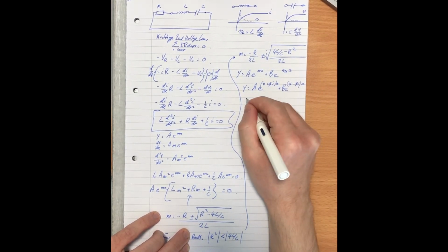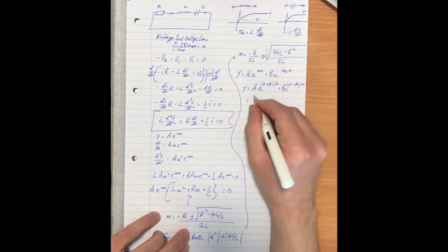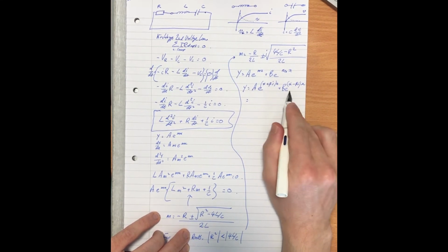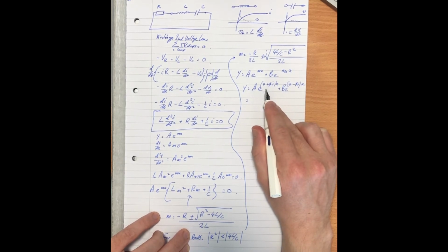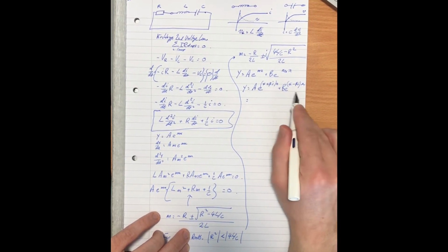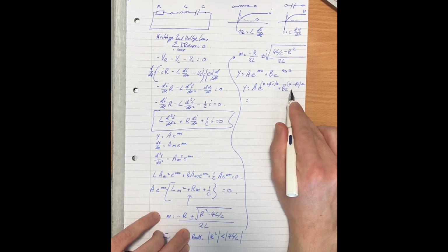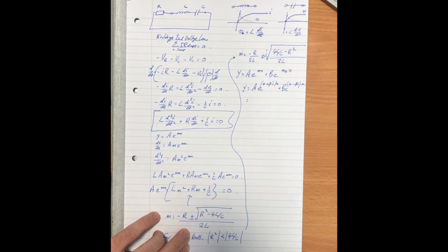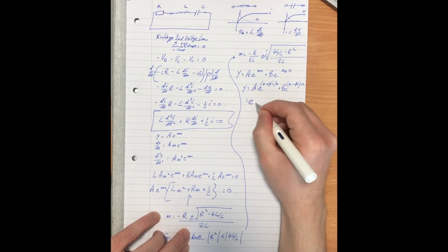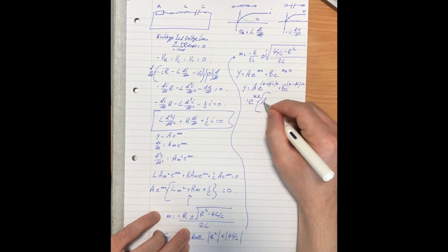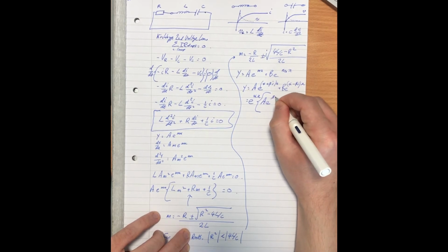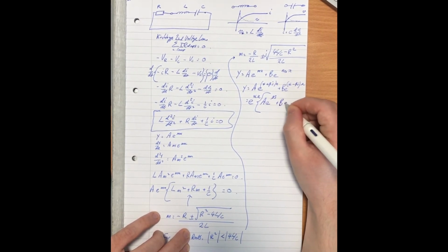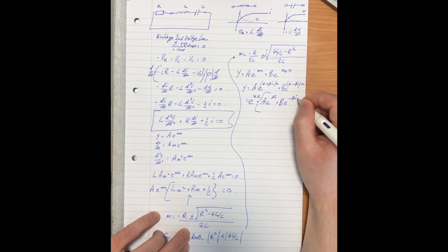So what we can do is simplify this. We've got Ae to the alpha times e to the beta jx, and we've got here Be to the alpha times e to the minus beta jx as well. So we can actually take out the e to the alpha x from both of these. So we can say e to the alpha x, Ae to the beta j plus Be to the minus beta j.